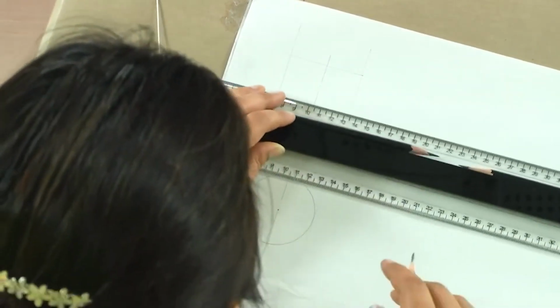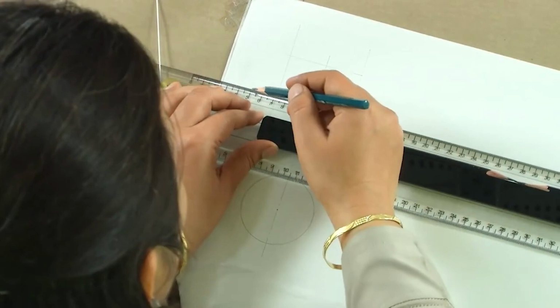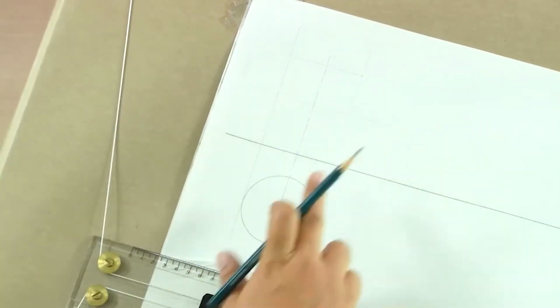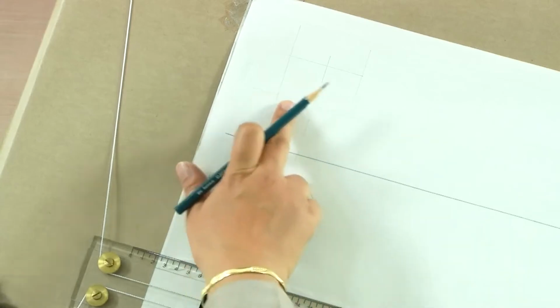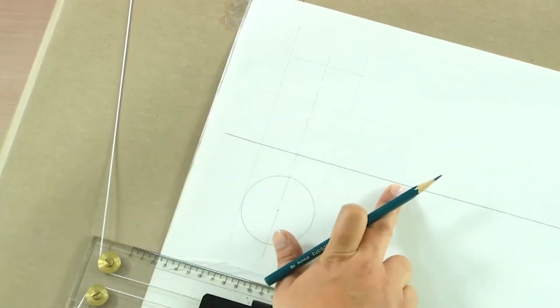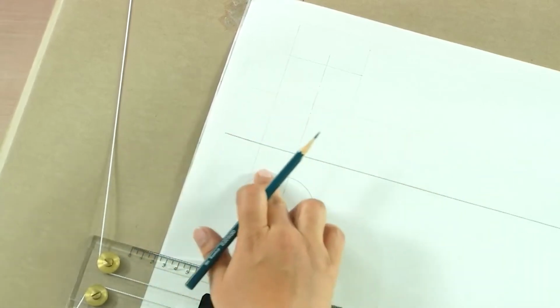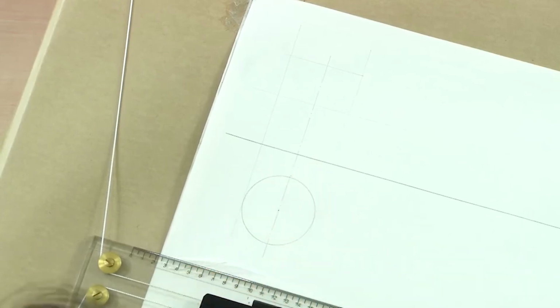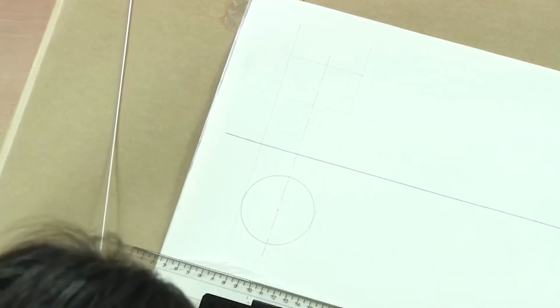If I cut the cylinder by a plane which is parallel to its base, which means it is parallel to HP here, I will see a true circle in the top view, and that will also be the true shape of the section.